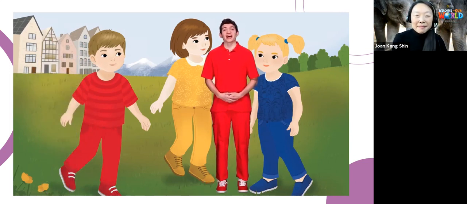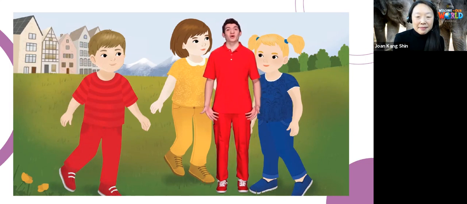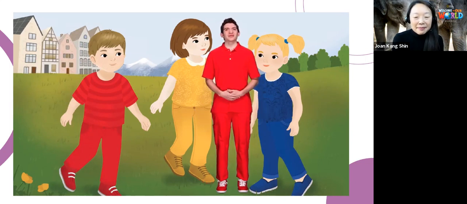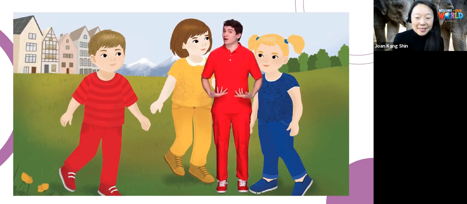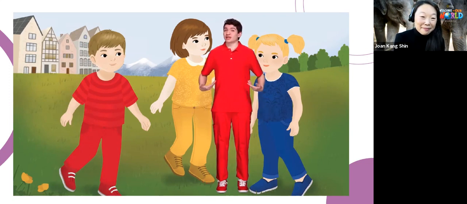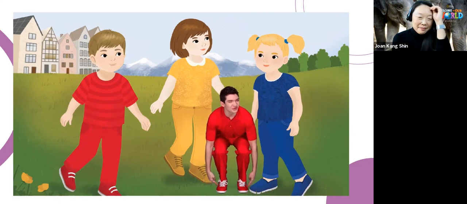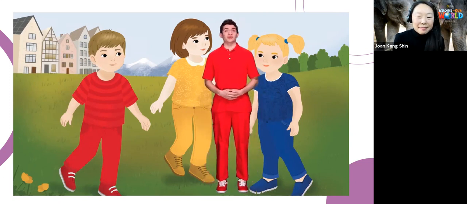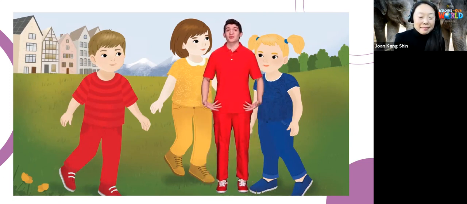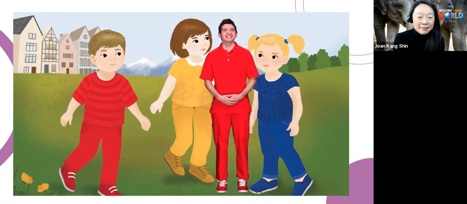Red, red, red, red. All my clothes are red. My shirt, my pants, my socks, my shoes. Red, red, red, red, all my clothes are red.